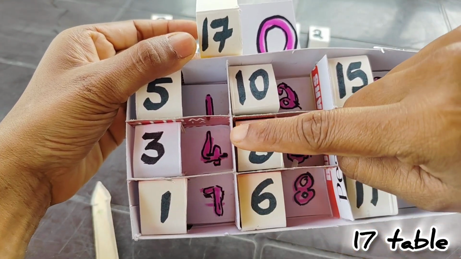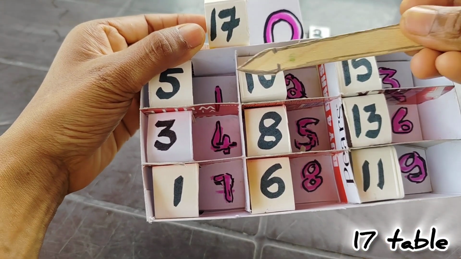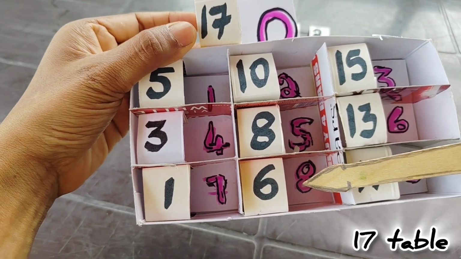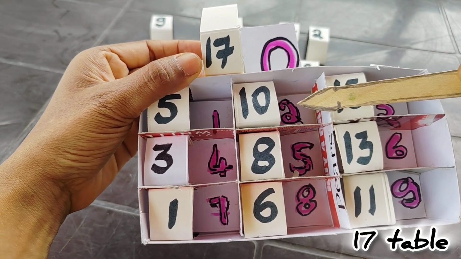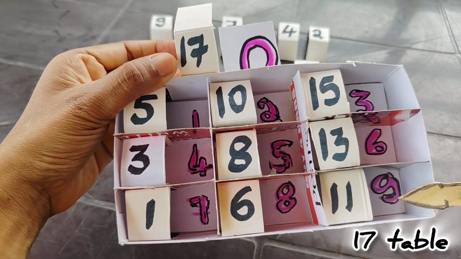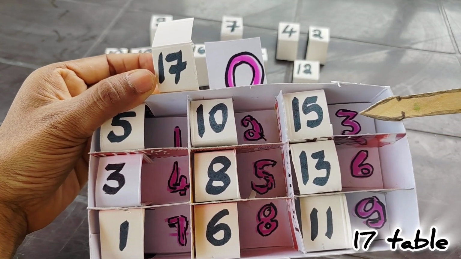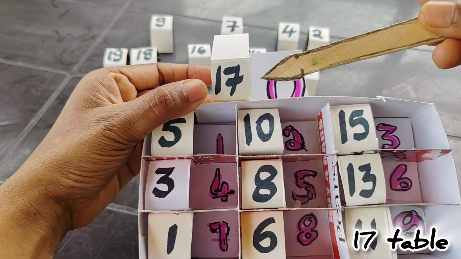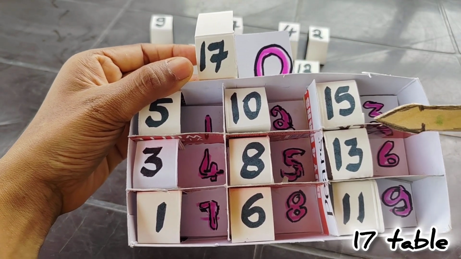17 ones are 17, 17 twos are 34, 17 threes are 51, 17 fours are 68, 17 fives are 85, 17 sixes are 102, 17 sevens are 119, 17 eights are 136, 17 nines are 153 and 17 tens are 170. Isn't it simple? Yes.